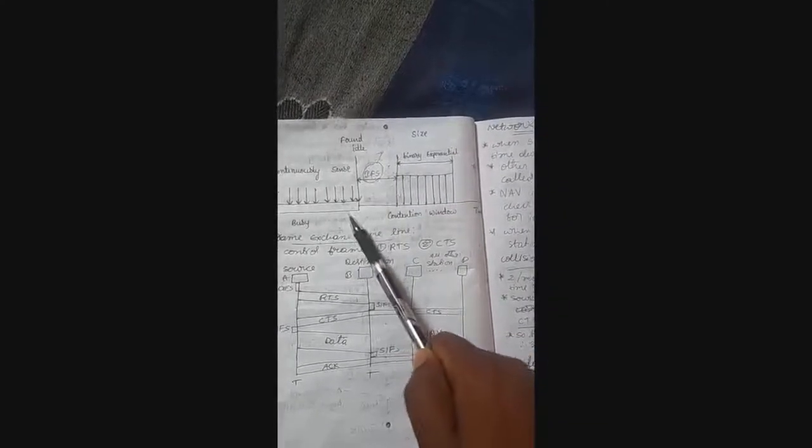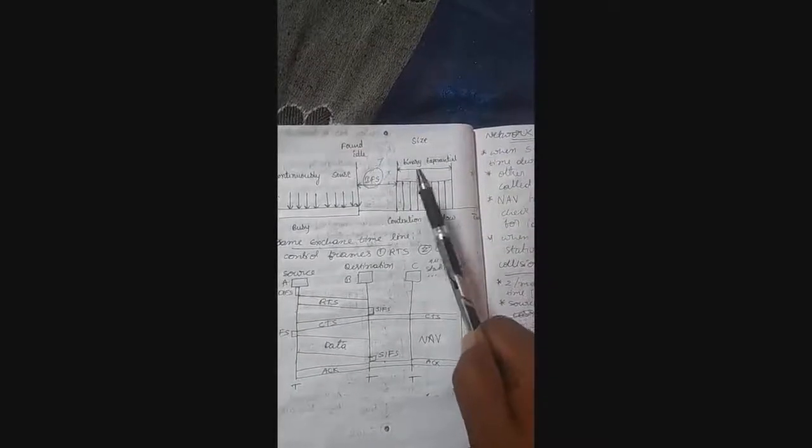Time is divided into a number of slots, and these slots are used by the ready station, choosing a random number of slots in this contention window for waiting. After the waiting is over, it finally sends the data.